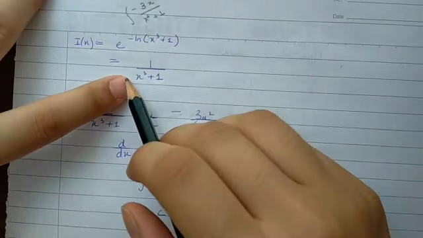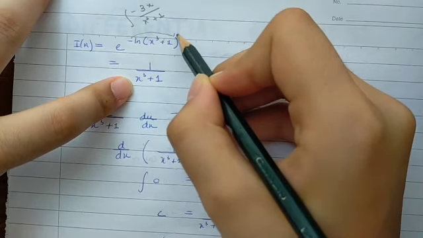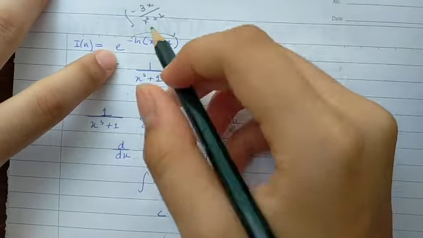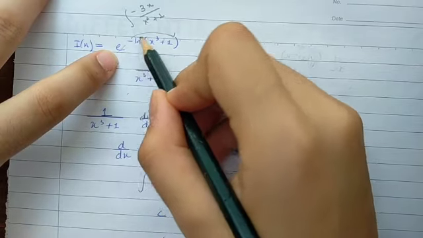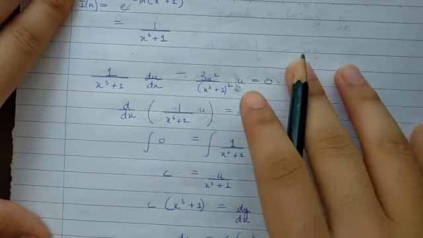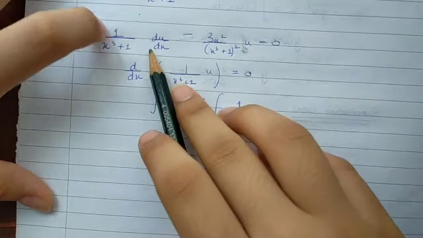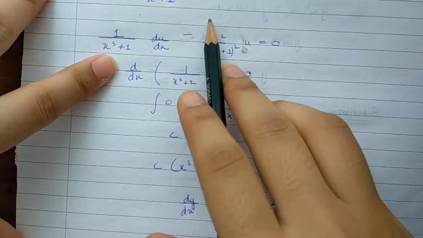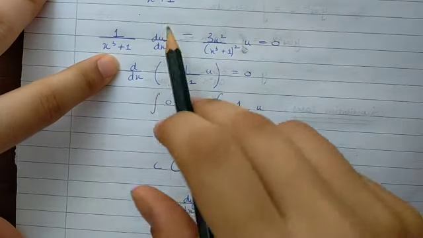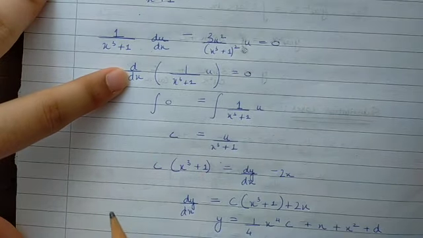So, and then we simplify this. All I've done is put the minus on top, and the e and the ln cancel out, and you get 1 over x cubed plus 1. Then, following the same rules of integrating factor, we just multiply this term by every term of the differential equation.